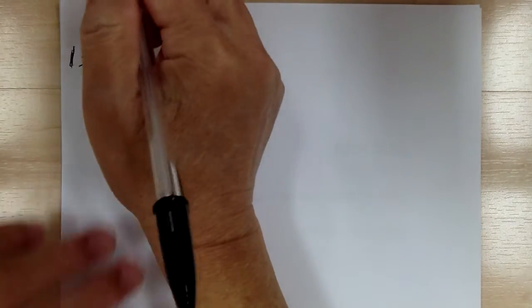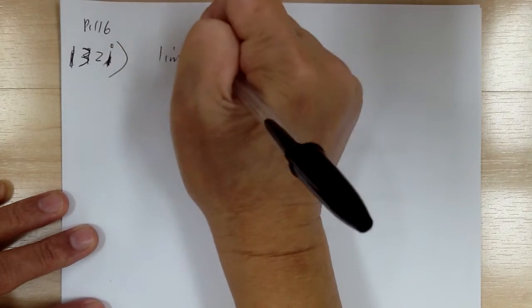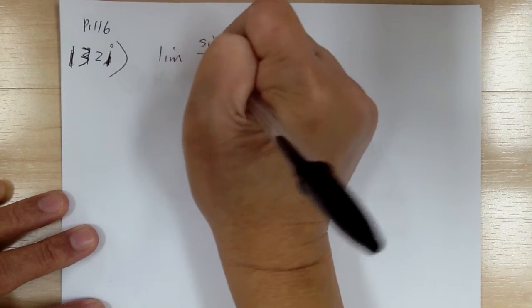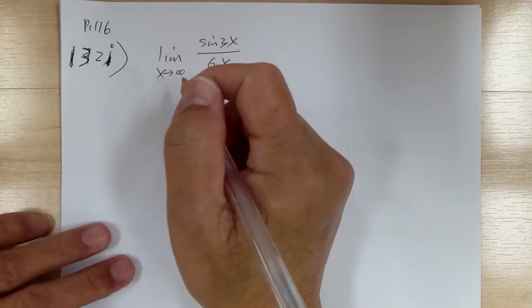So page 116, number 132i, you're looking for the limit of sine of 3x over 6x as x approaches infinity.